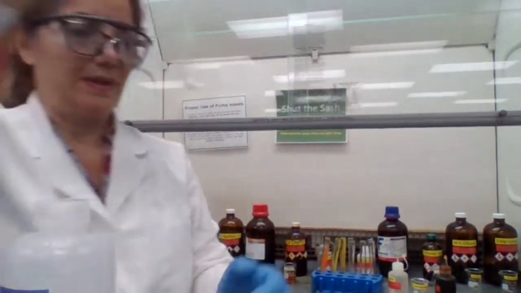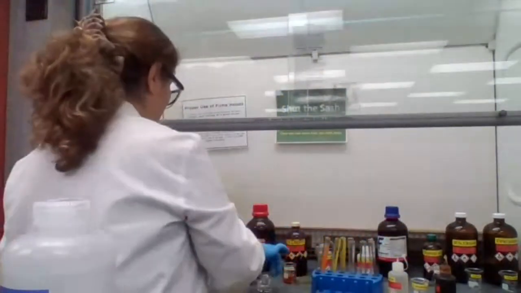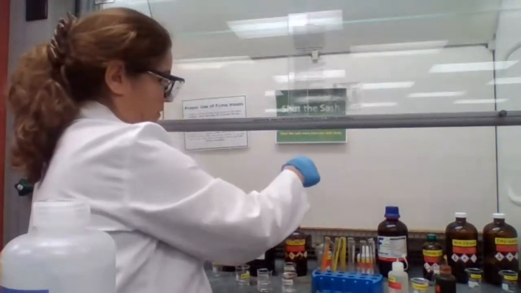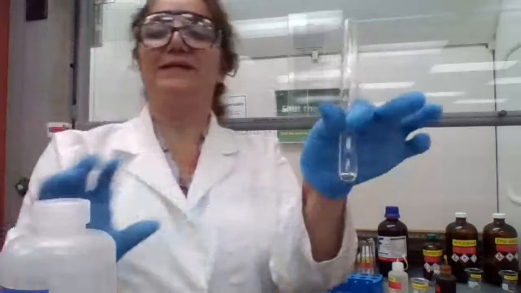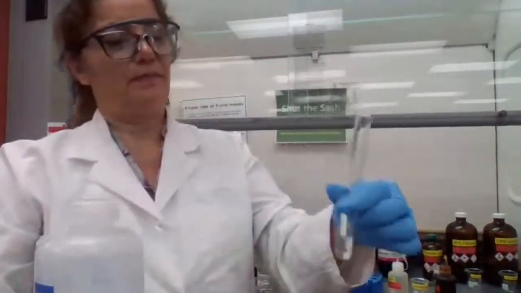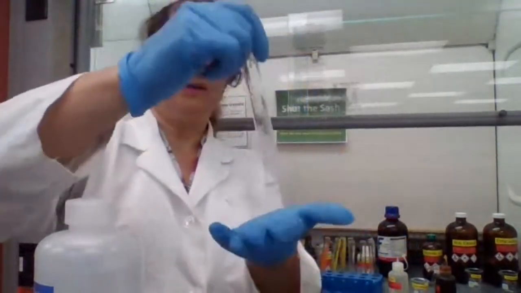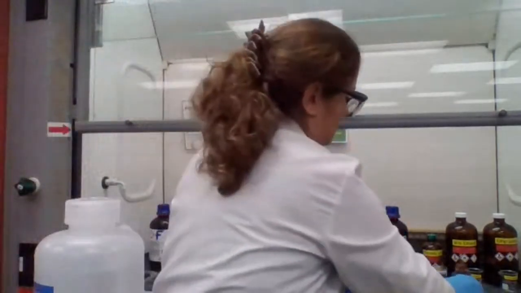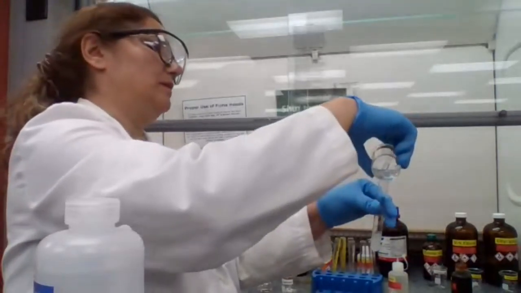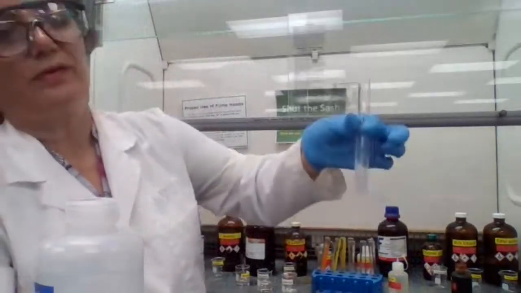I add enough iodine because the color is safe. Now, repeat the same experiment for acetophenone. So 5 drops of acetophenone, about 2 milliliters of water, making sure that it dissolves. And since it doesn't dissolve, we are going to add dimethoxyethane for it to dissolve.